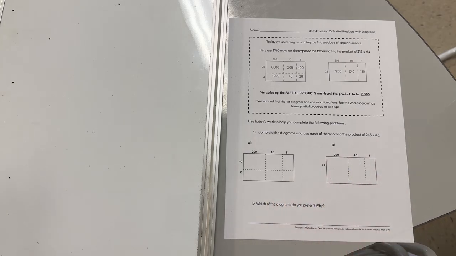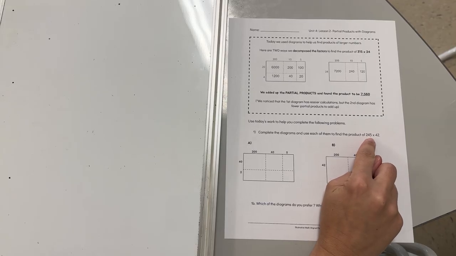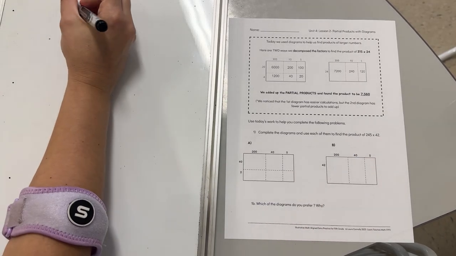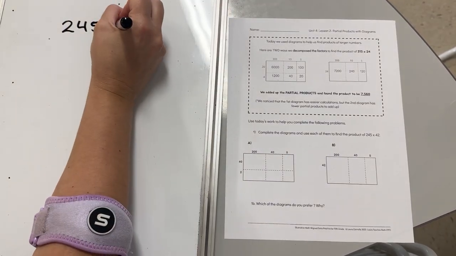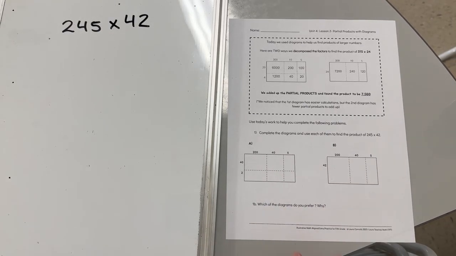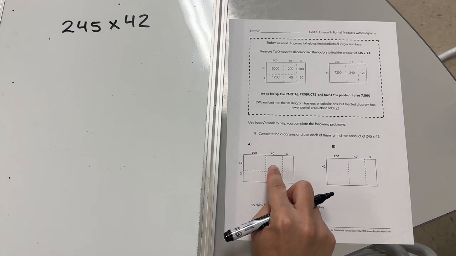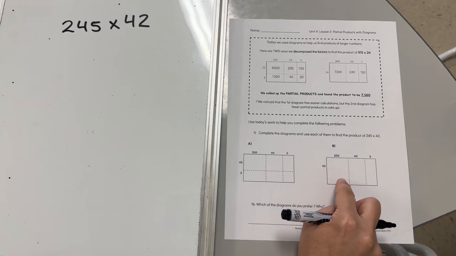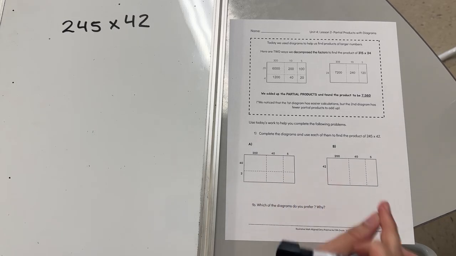The first one that we have here for number 1 is the equation 245 times 42. So I'm going to go ahead and write that up here on my board. 245 times 42. And you can see I have two different area models here. What they want us to do is fill in the partial products for both of these area models and then pick which one we prefer and say why. So I'm going to take you through the process of how to fill these in.